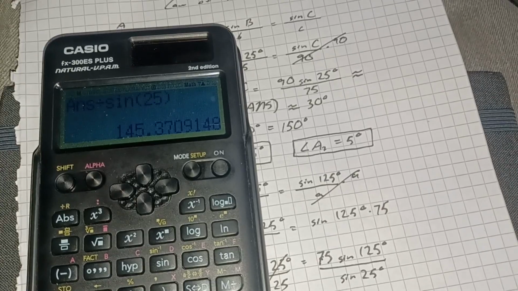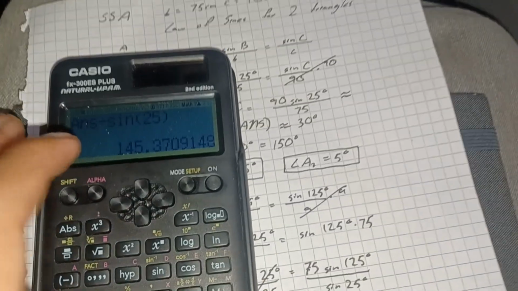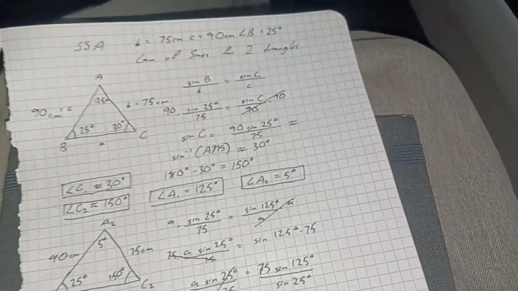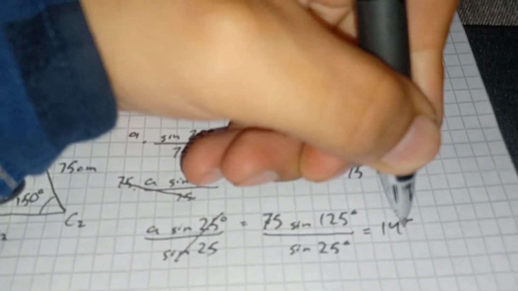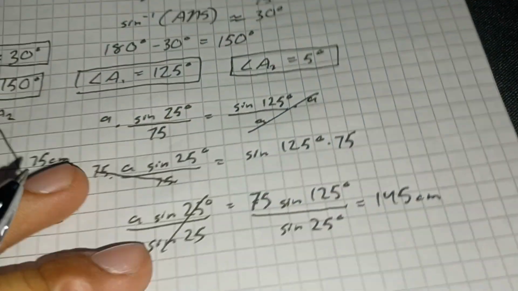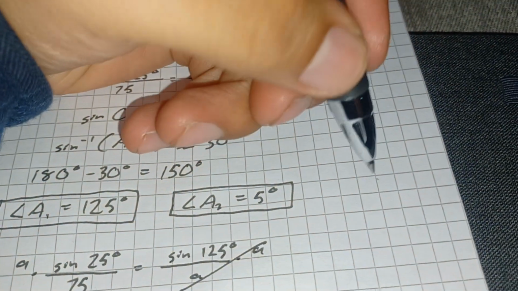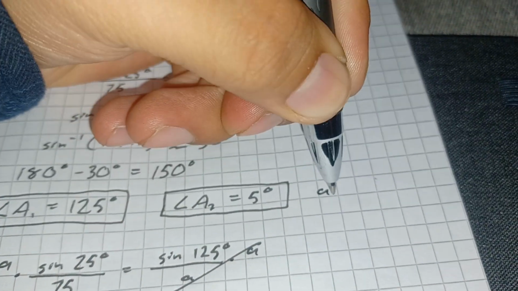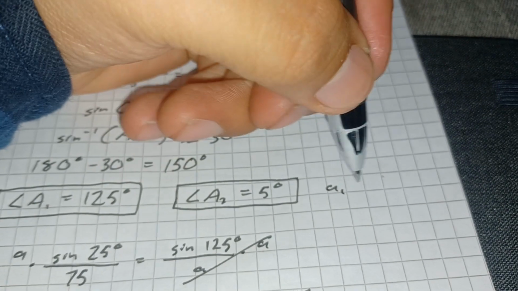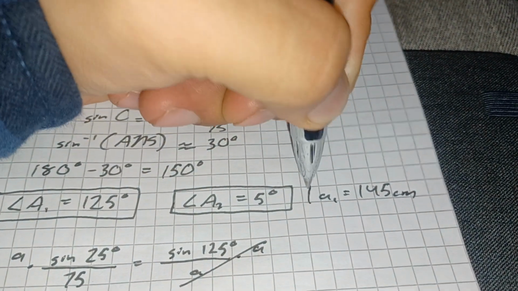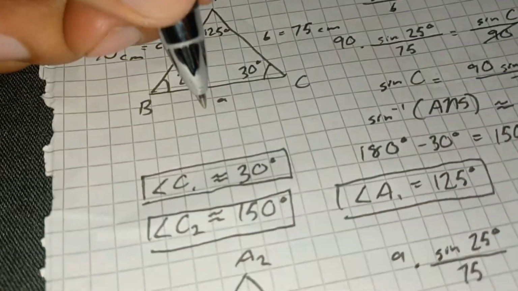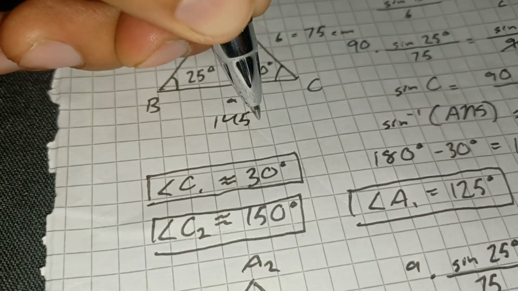Let's just keep it at whole numbers. This is going to give us 145 centimeters. So let's write it right here: little a, lowercase a sub 1, is equal to 145 centimeters. Cool, we already found little a, 145 centimeters.